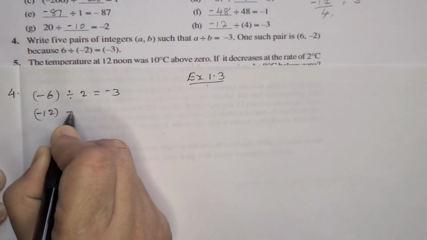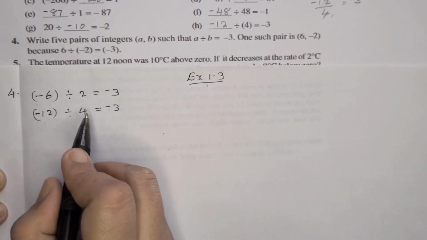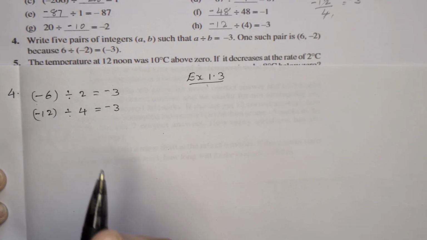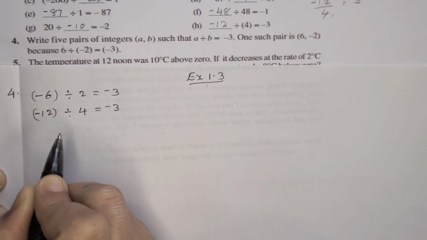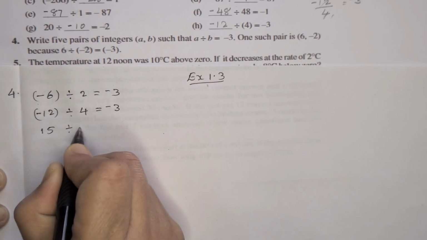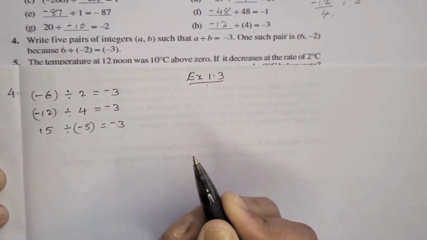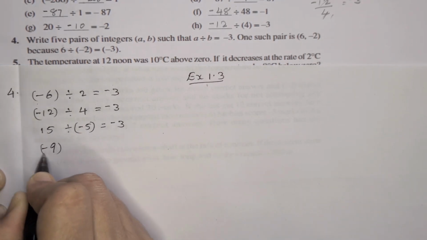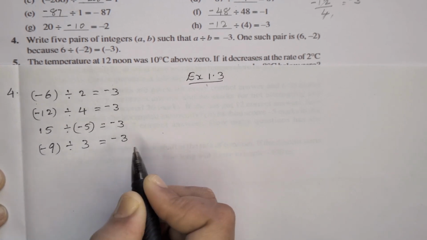Any number, multiple of 3 we can take. Minus 12 divided by 4. Again minus 3 we will get. So quotient is minus 3. Any multiple of 3 we can take, and then one of the numbers is supposed to be negative. First number is positive, then take the second number as negative. Then only we will get the quotient as negative. 15 by minus 5, that also minus 3. Minus 9 by 3, minus 3.